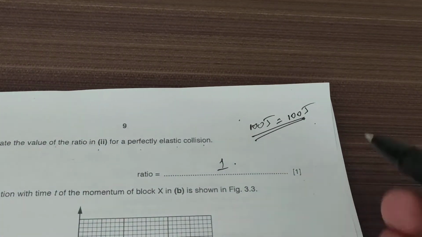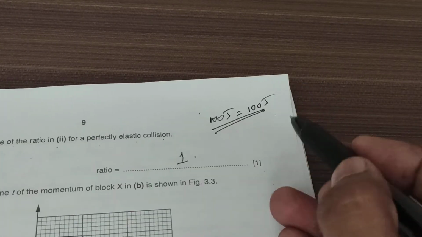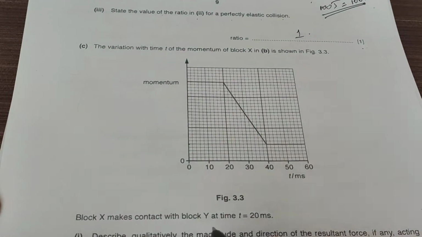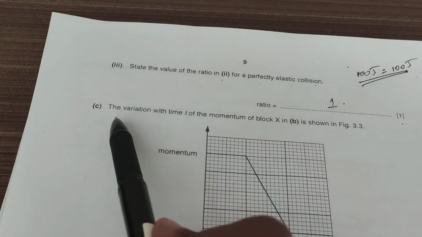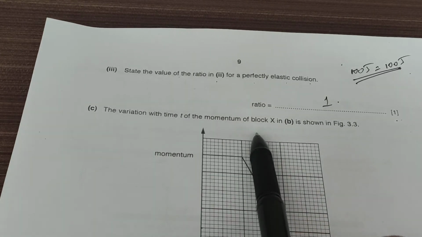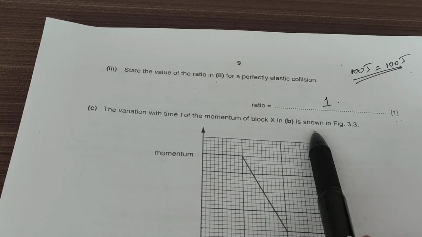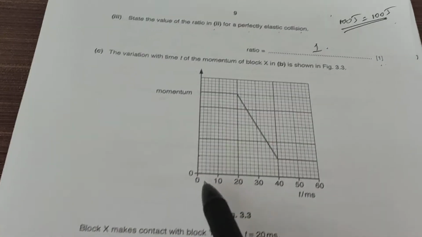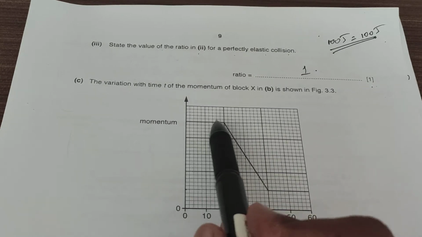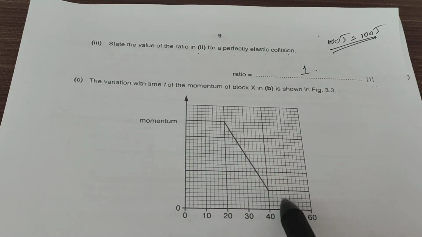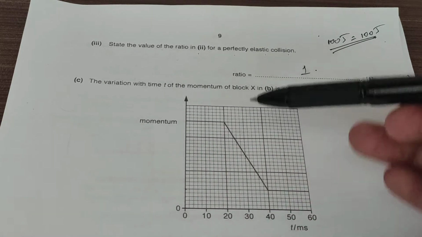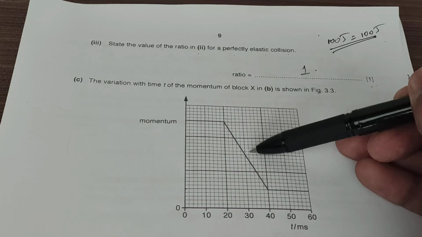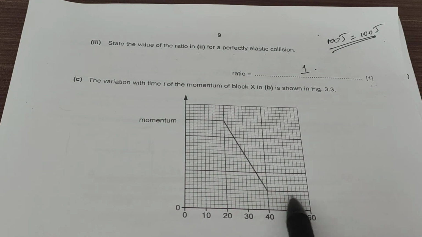So just 1 will give you 1 mark. You don't need to explain everything, okay, because when it is a 1 mark question, mostly that is a direct answer. Remember that. And then let's move on to the C part. The variation with the time t of the momentum of block X in B is shown in figure 3.3. So this is the momentum of block X only. See here, constant momentum, then decreased at a constant rate. The gradient is constant, so the rate of change in momentum is constant, and then again constant momentum.